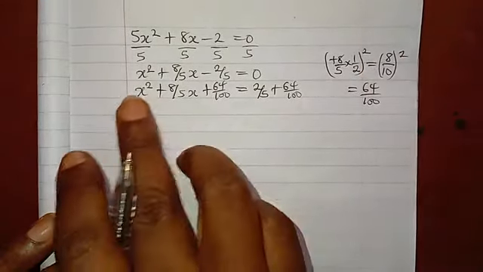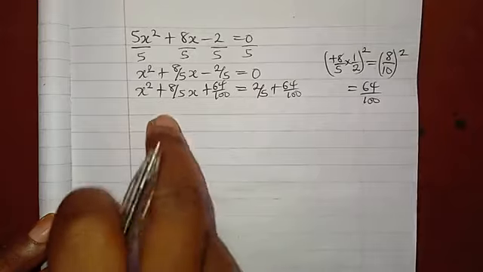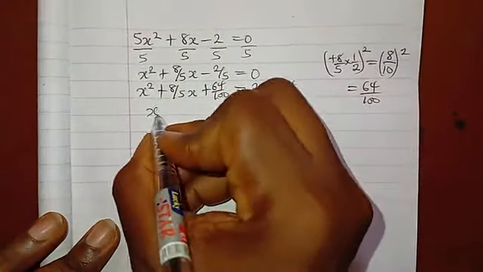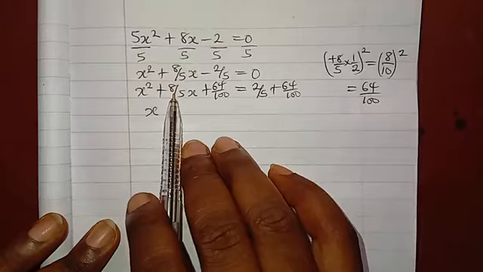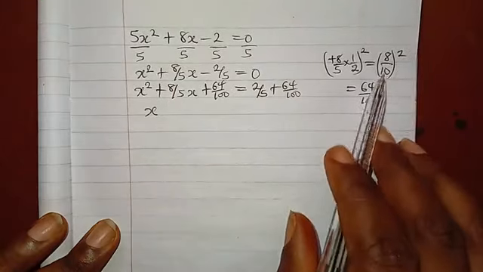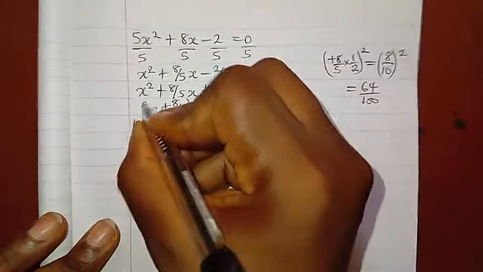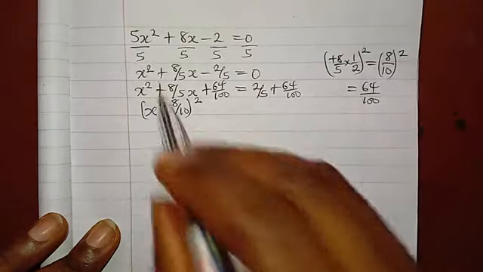So we are going to be getting this part to look like that perfect square bracket, which is this x and the half of this coefficient of x, which we got here, 8 over 10, and is to be squared. Always remember it should carry this sign.